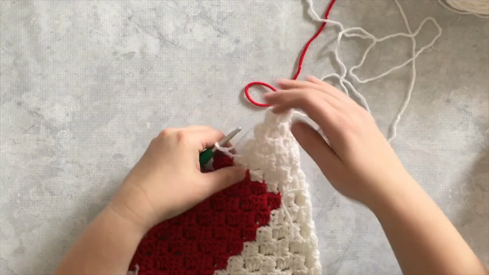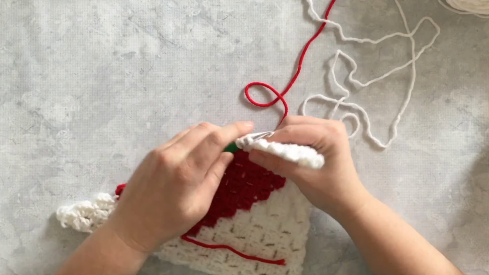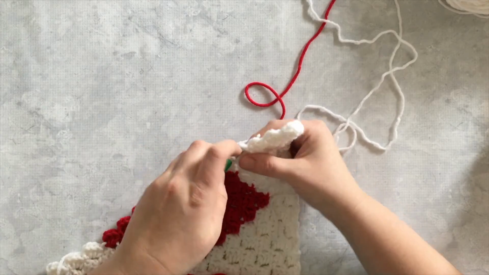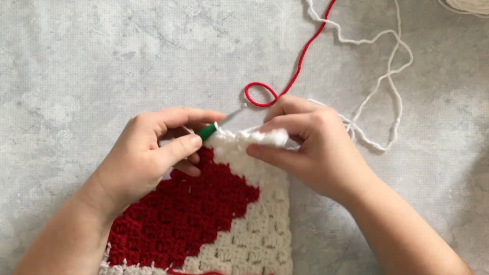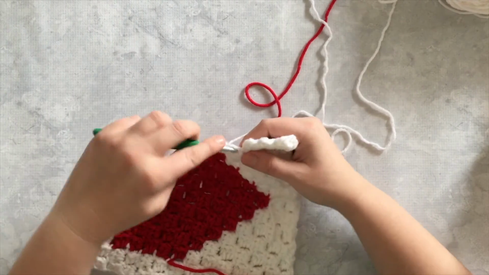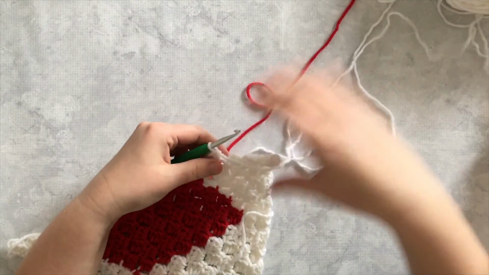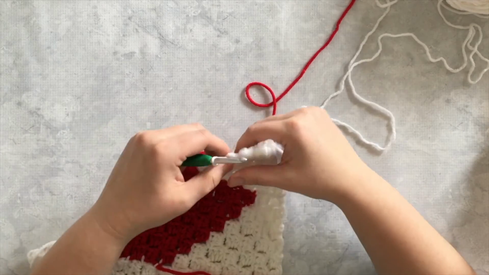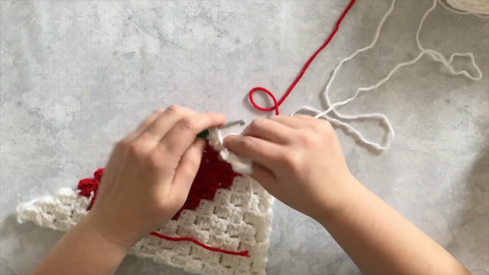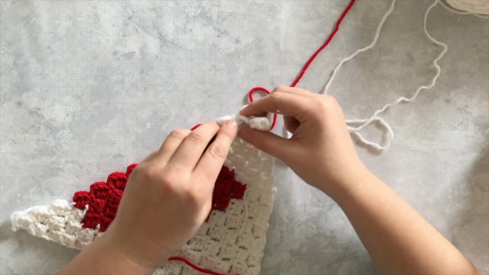So what that looks like while you're crocheting, you're still working into those chain 2 spaces from the previous row. Three. And now this next square will be square number 4.